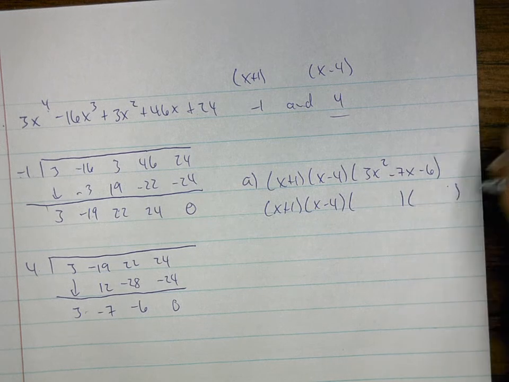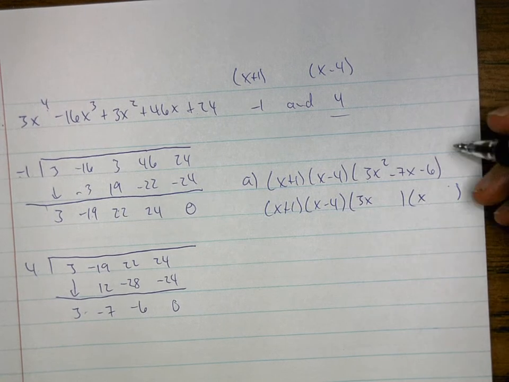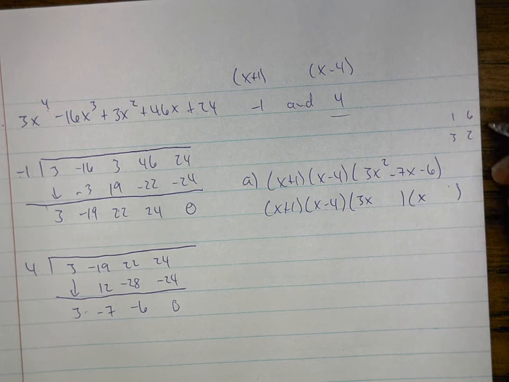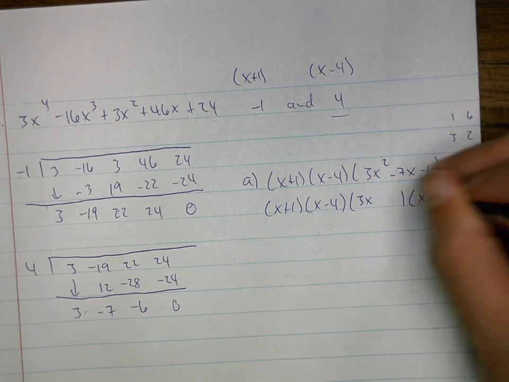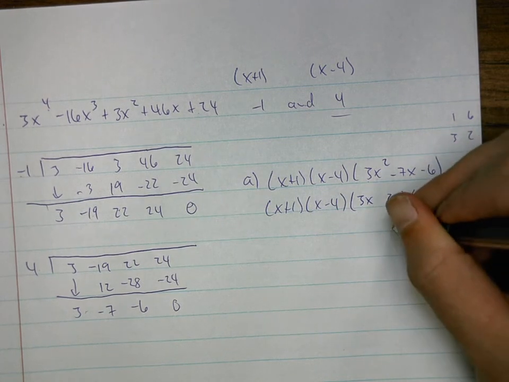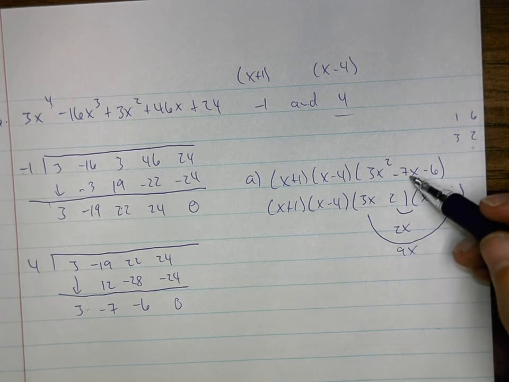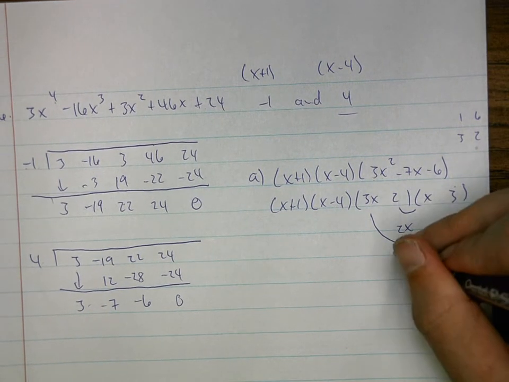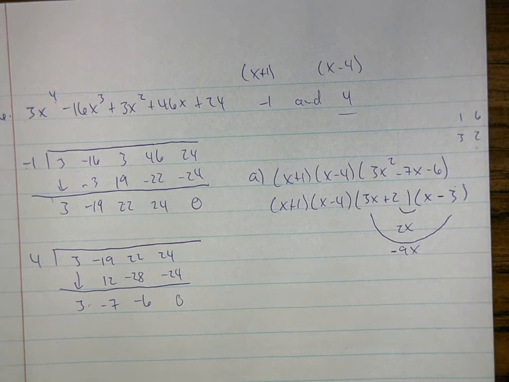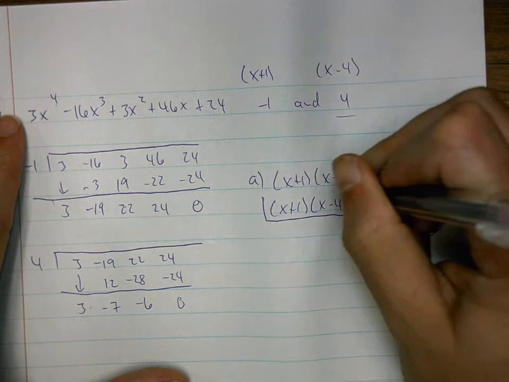So two numbers that multiply to be 3x squared are 3x and x. The factors of 6 are 1 and 6, and 3 and 2. So I'm going to try the 3 and the 2. 2 times x is 2x. 3x times 3 is 9x. Since I want this to be a -7, that means the negative has to go on the 9. So this would be a -3, +2. So this is my completely factored form for A.